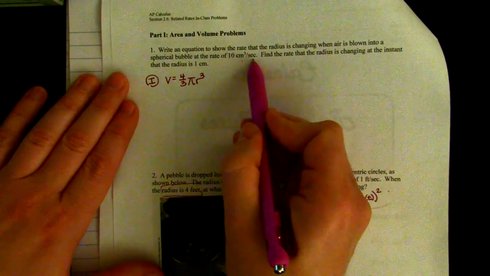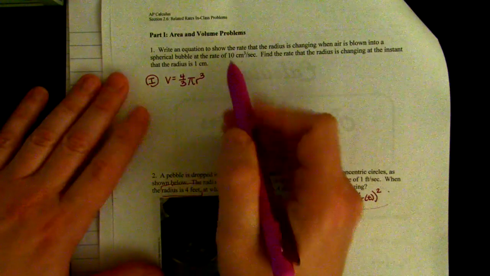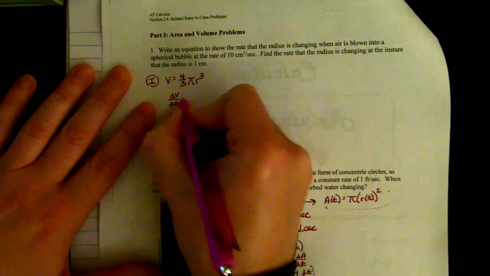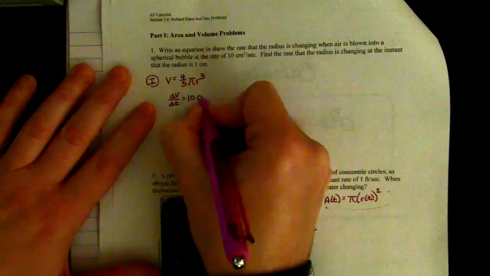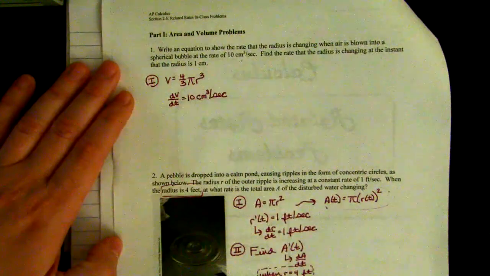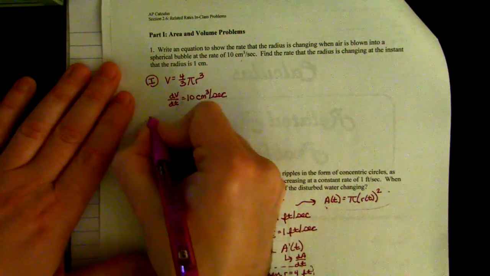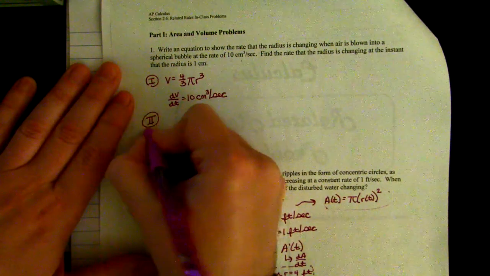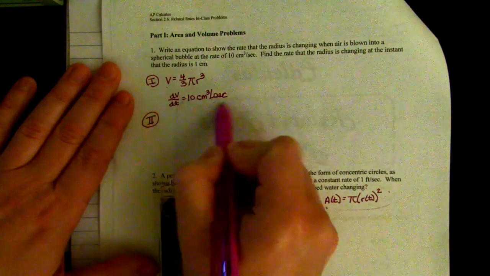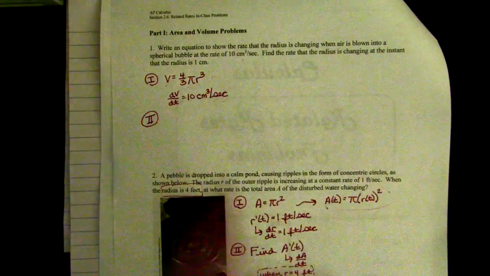Cubic centimeters per second is the rate of change of the volume. So dV/dt equals 10 cubic centimeters per second. I think that's all that is constant. The volume is always this formula, and the rate of change of the volume is always 10 cubic centimeters per second.